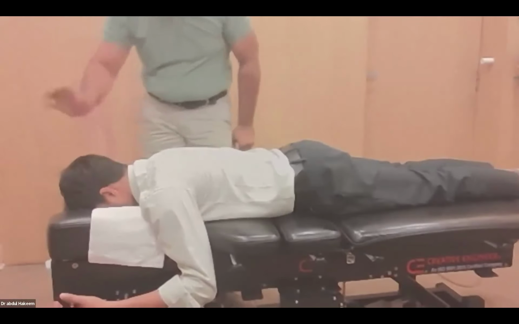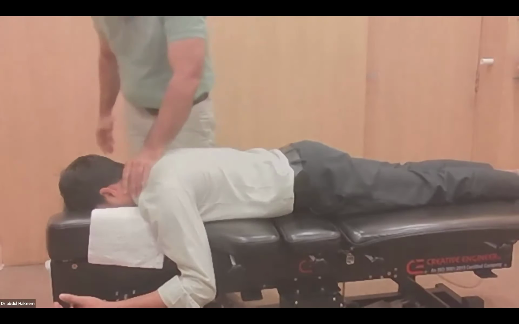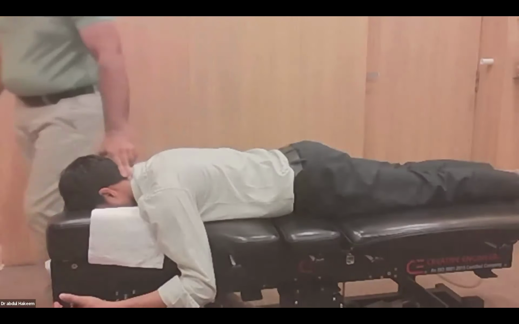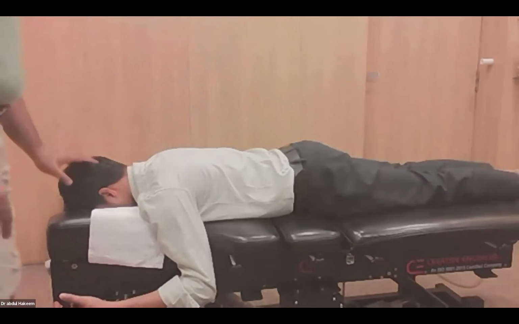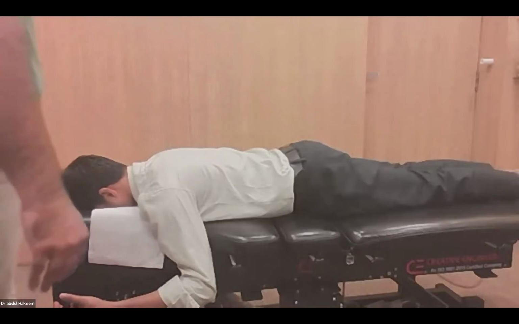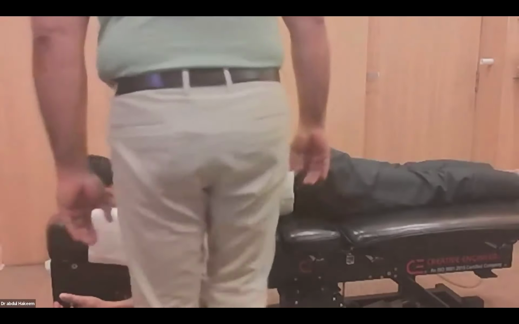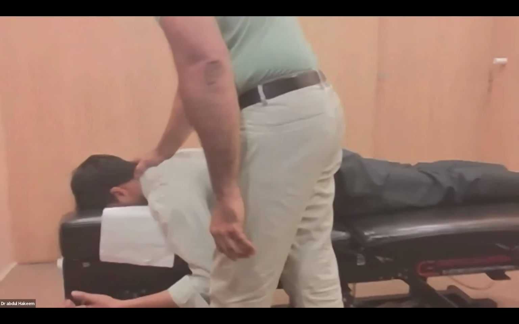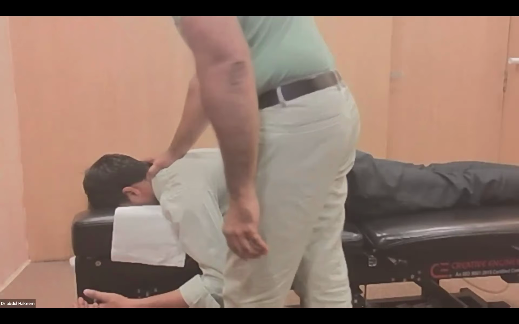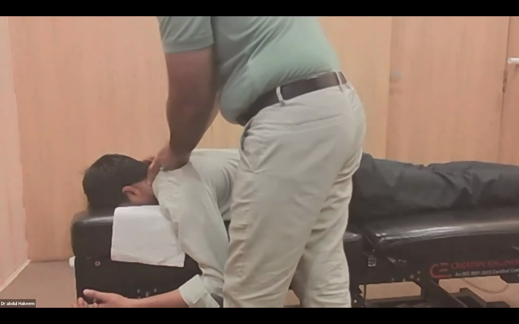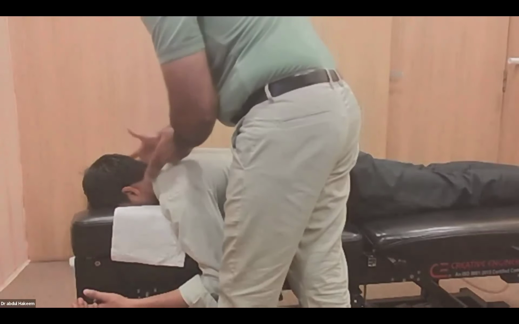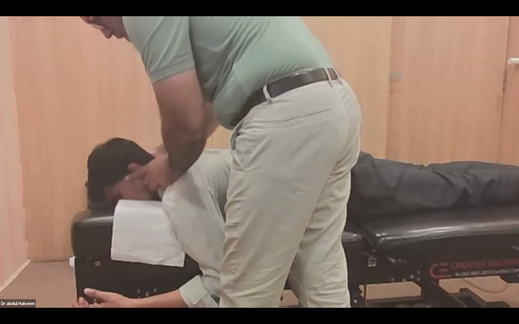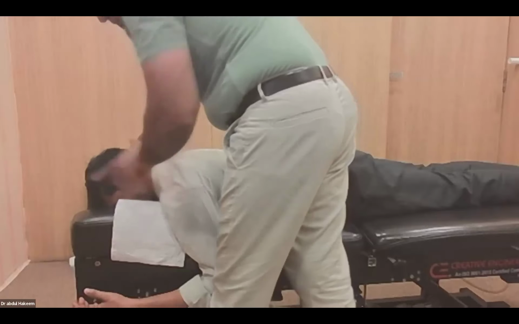During adjustment of C2, the position will be towards the affected side. The patient has got left cervical syndrome. In case of left cervical syndrome, posteriority is towards the left side. I have to take the patient's head towards my side, a little bit of rotation.